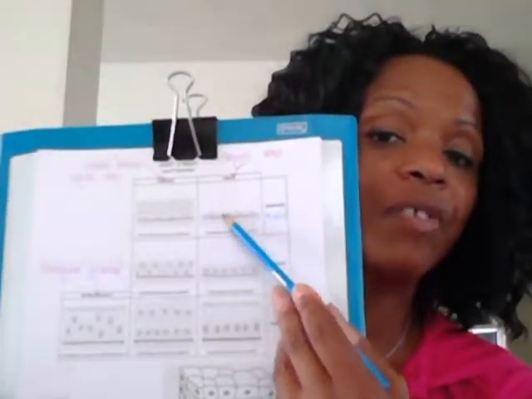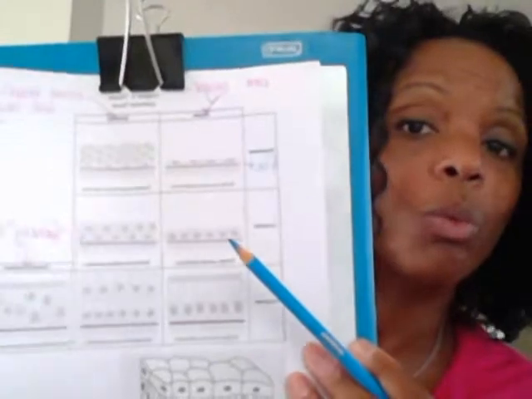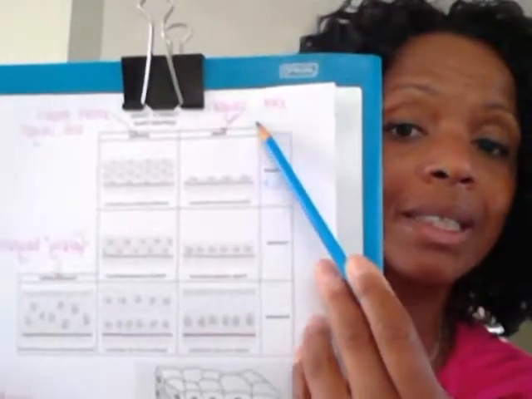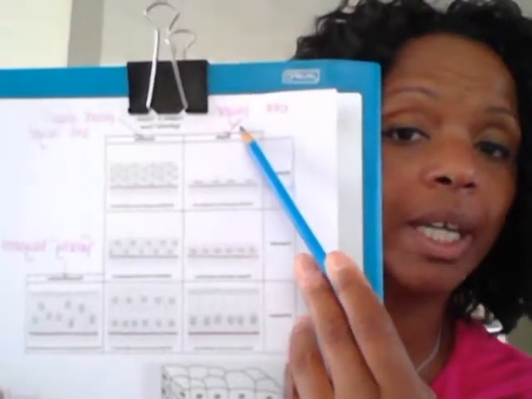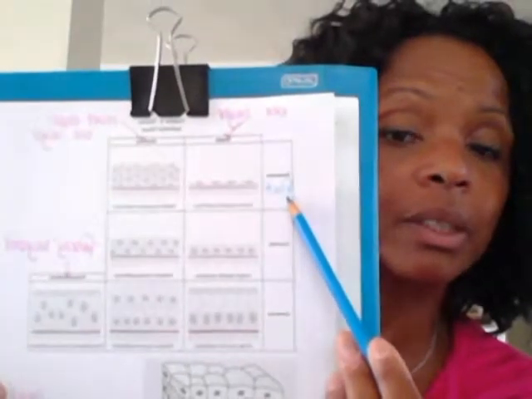And here is indicating we only have one layer of flat cells that are attached to the basement membrane. Therefore, the name of this tissue would be called simple, because it's only one layer, squamous epithelial tissue, or squamous.